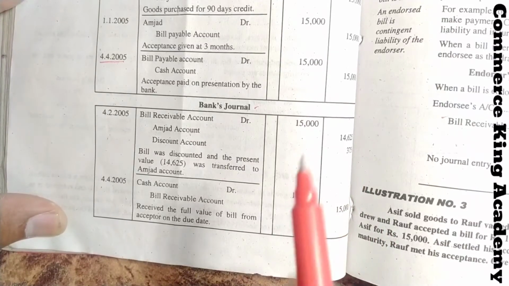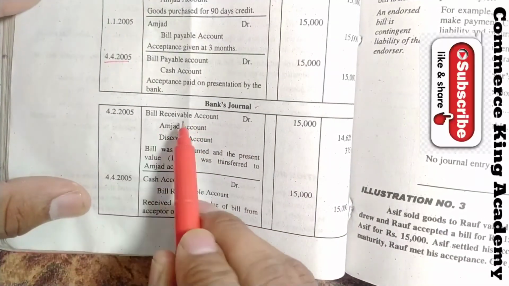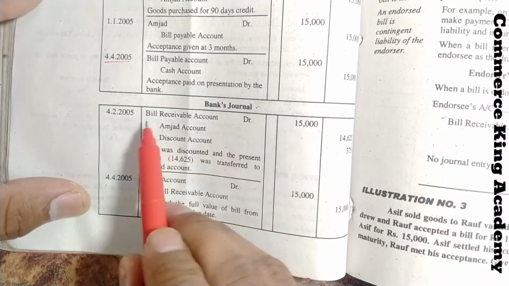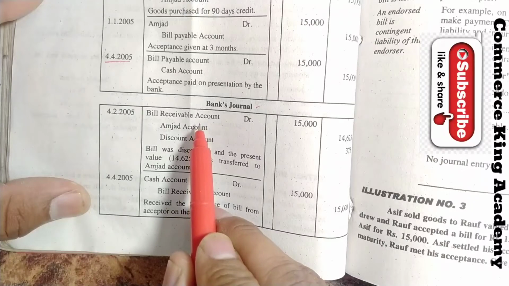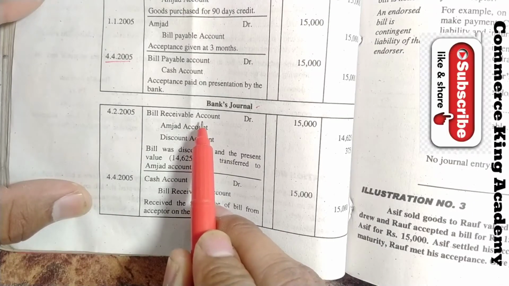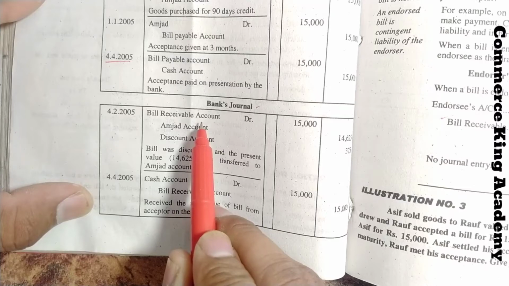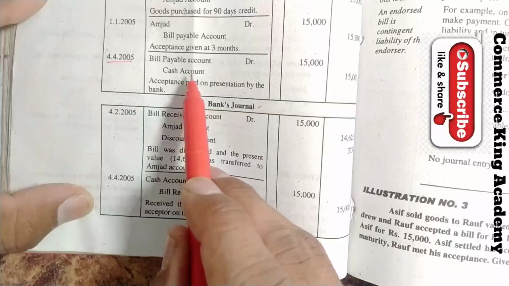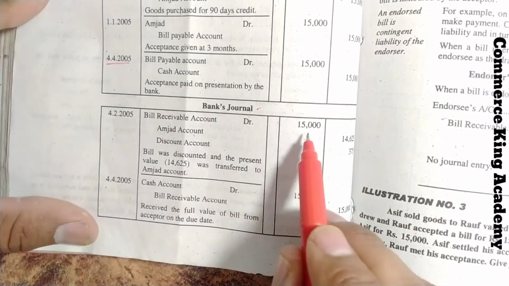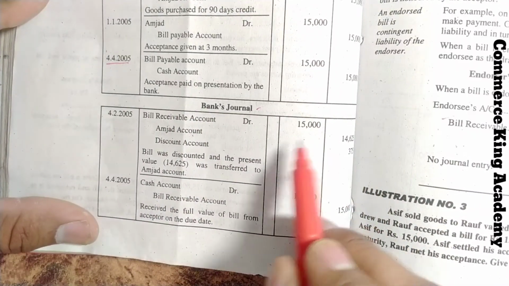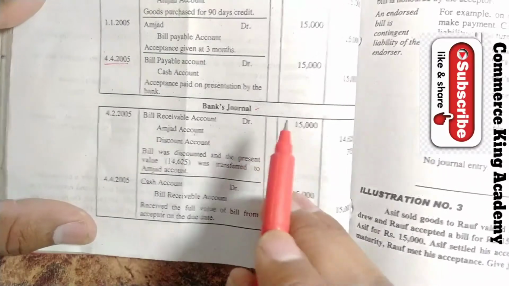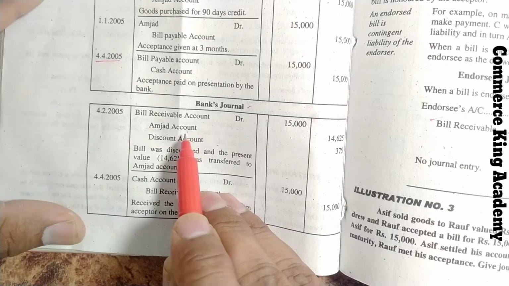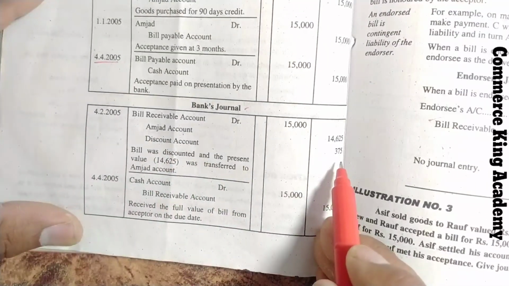From the bank's point of view, understand this entry. Bills receivable account is debited here. Why? Because bills receivable is an asset for the business, because it will receive the amount on a future date from the drawee, Mr. Suhail. With the same amount of 15,000 rupees, we credit Amjad's account, because the bank pays immediately to Amjad after deducting this discount or interest amount.